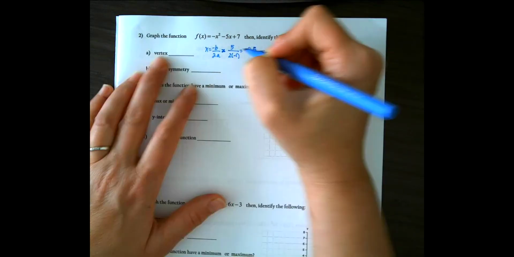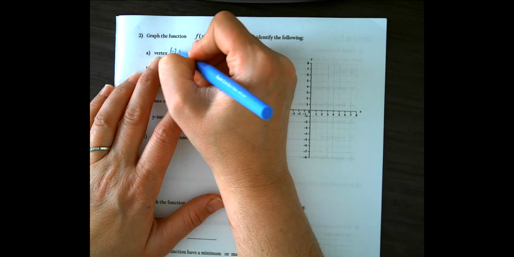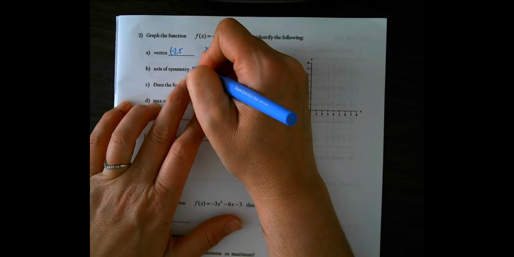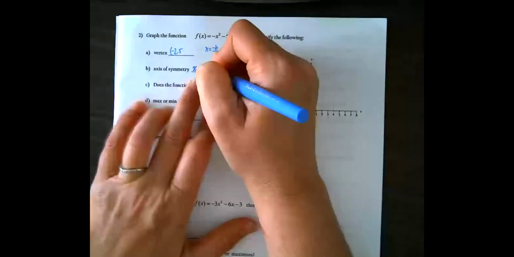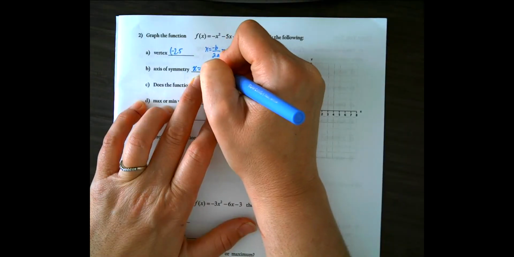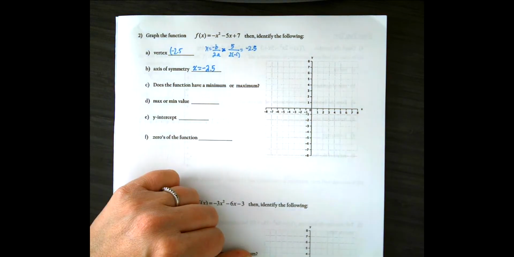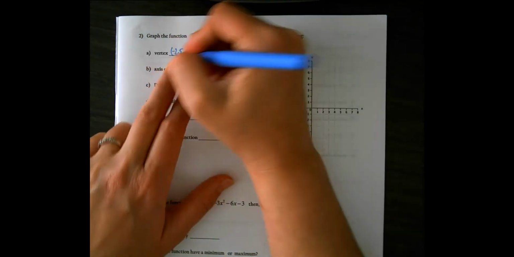Okay, so I'm going to put that right here, negative 2.5. And before I forget, this is also one of these other options. This gives me the same. Which one does it apply to? Right, it is also the axis of symmetry. So I'm going to write right away, before I put down my blue marker, x equals negative 2.5 as well, right there. Those two things are always going to be the same, the x value of the vertex and the axis of symmetry.